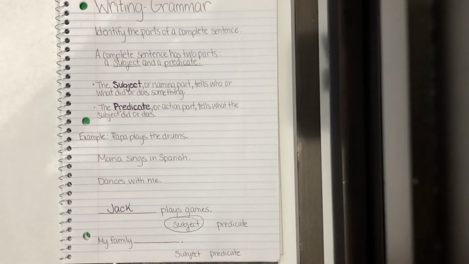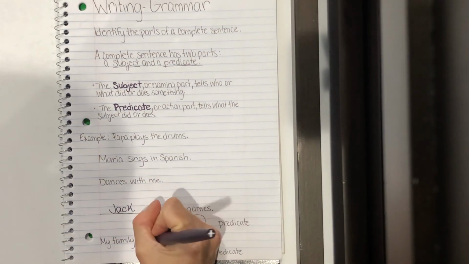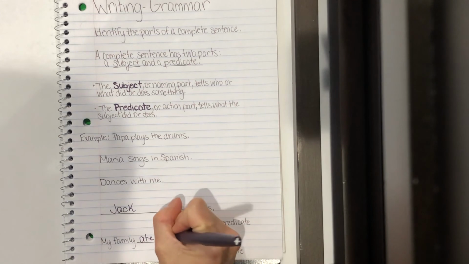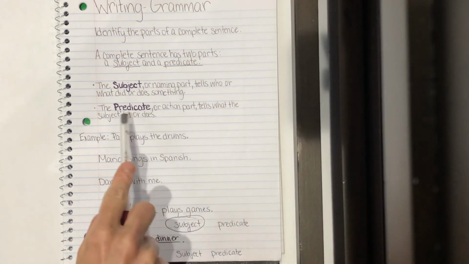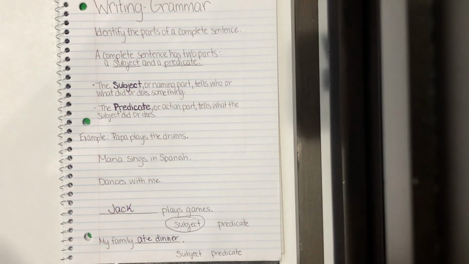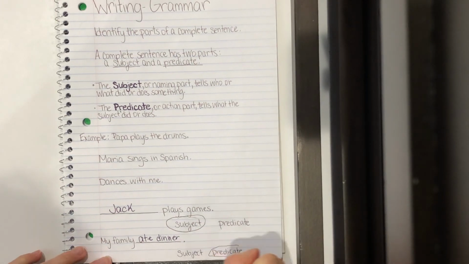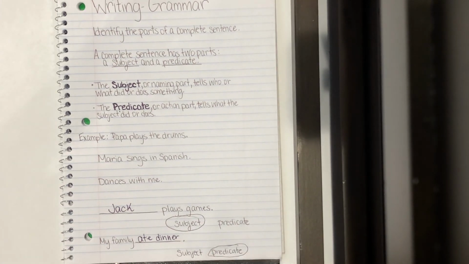My family did what? We are not sure because the sentence is not complete. My family ate dinner. What is the action? Ate dinner. That's something that they did. So the missing part was the predicate, the action.